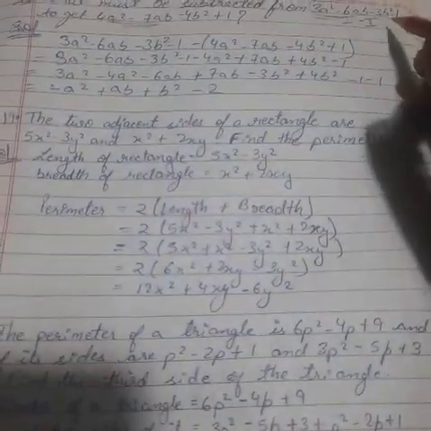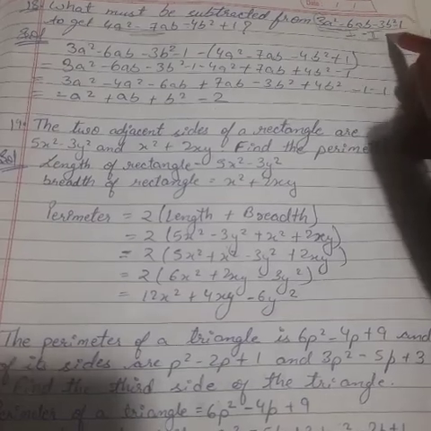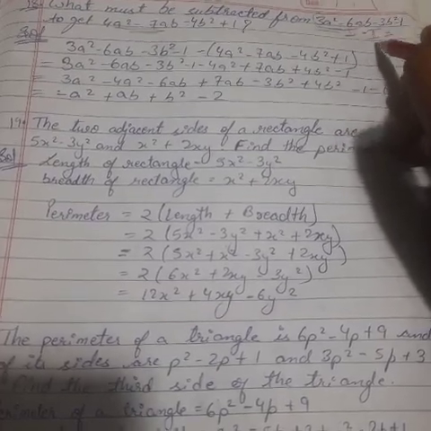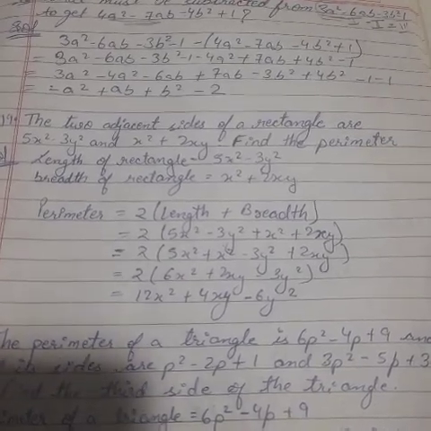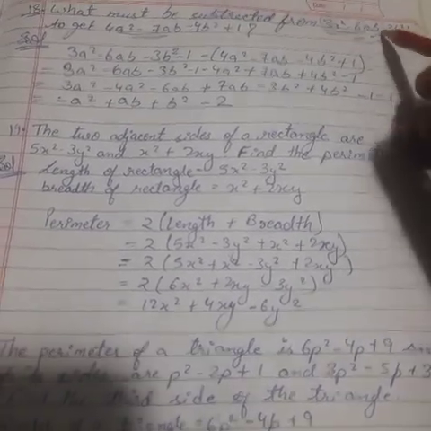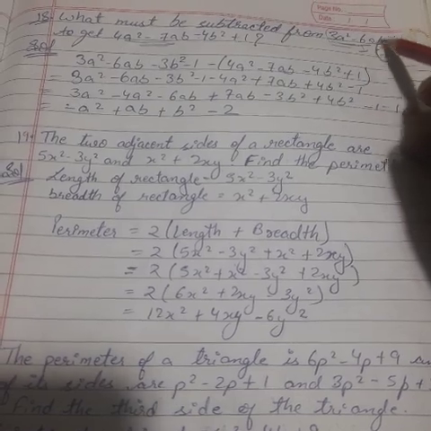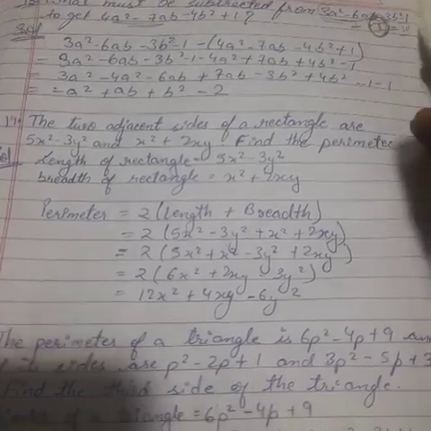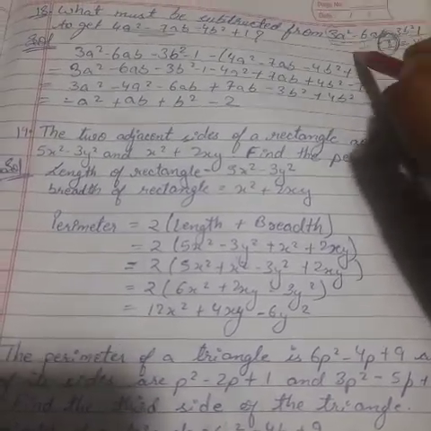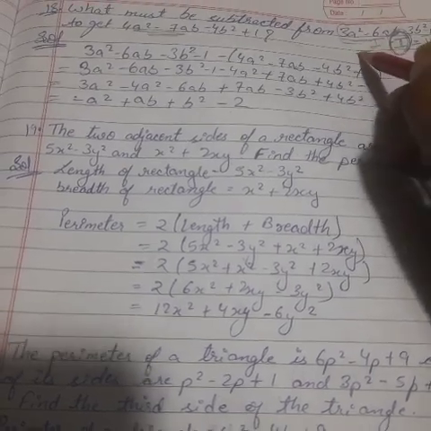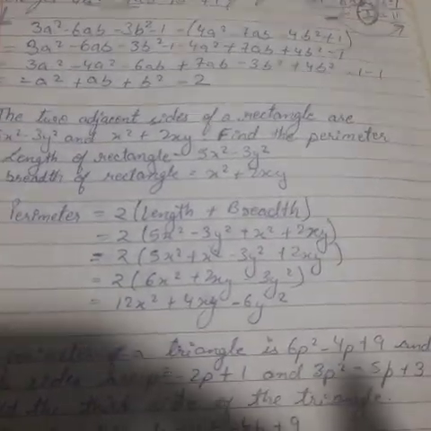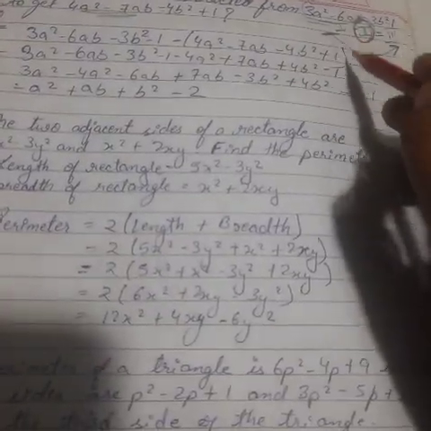So what does it mean? It means that when I subtract equation 2 from equation 1, I will get equation number 3. So how will I calculate the second equation? What is the value of the second equation? I will shift this first equation to this side. Here the first equation's sign is positive, so when it shifts, it will be negative.